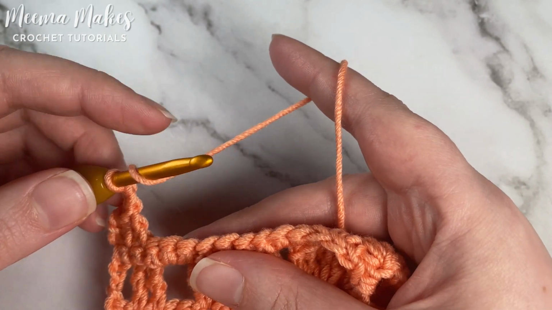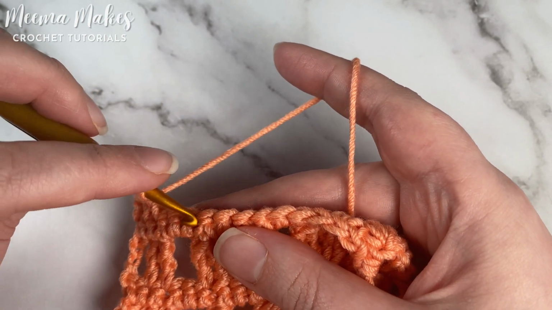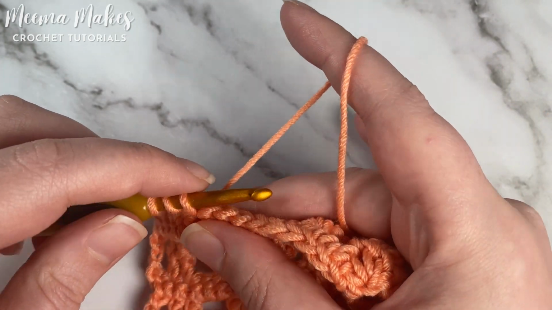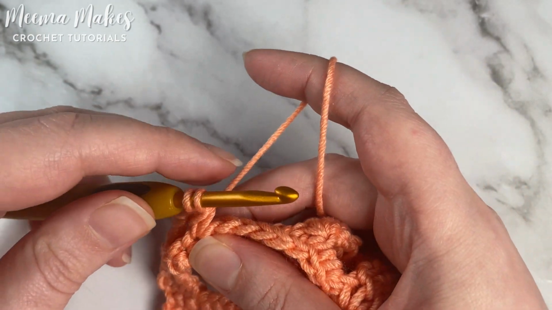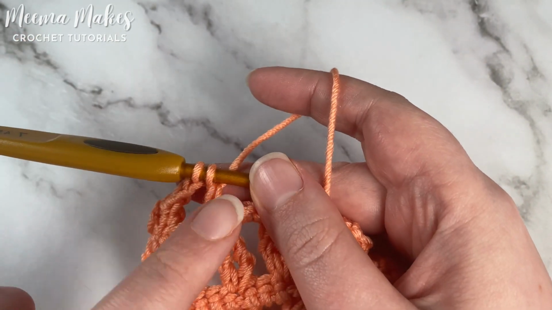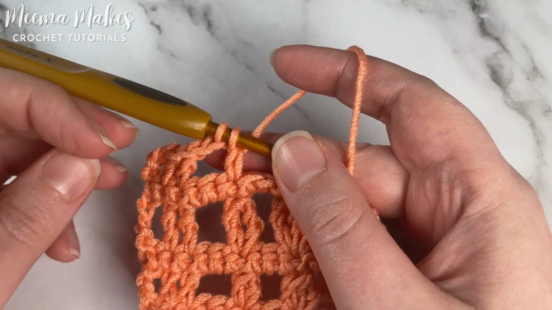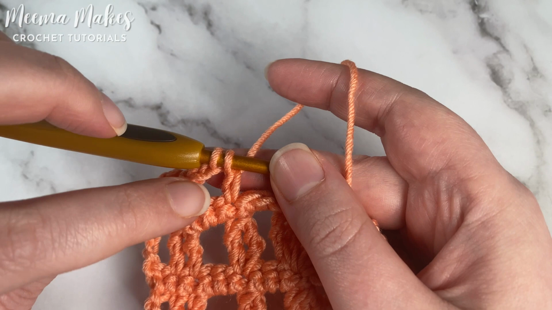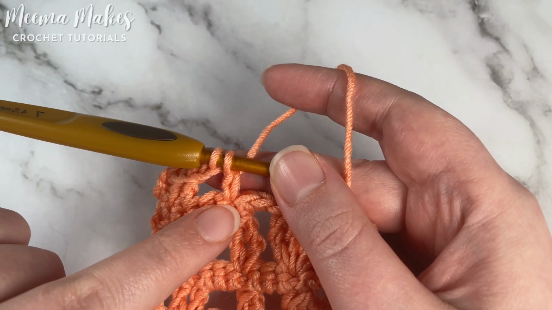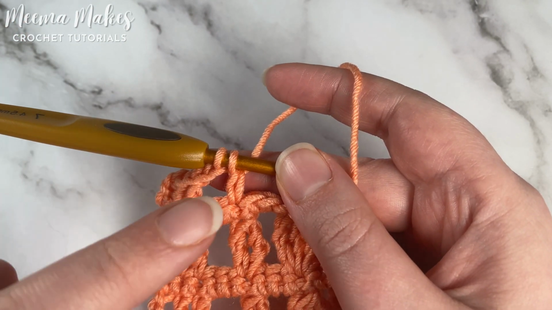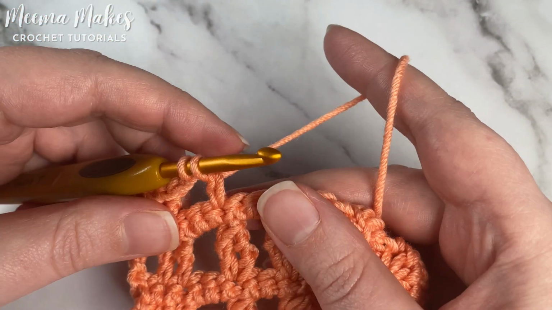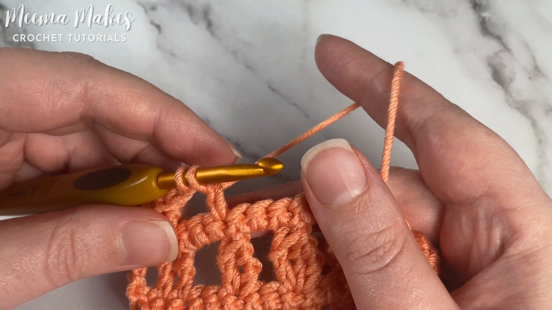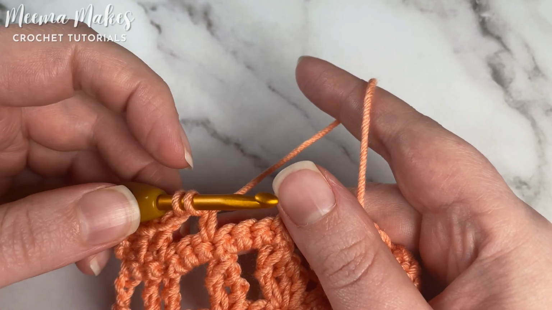To make a 3 double crochet cluster, yarn over and put your hook into the stitch, yarn over and pull up a loop, yarn over and pull through 2 loops, and now we're going to stop. We're not going to finish off that double crochet. Instead, we've made a partial double crochet. And we're going to repeat this step all into the same stitch until we have the number of stitches that the pattern is telling us it wants us to make. In this case, it's a 3 double crochet cluster. So I'm going to make 3 partial double crochets into that same stitch.